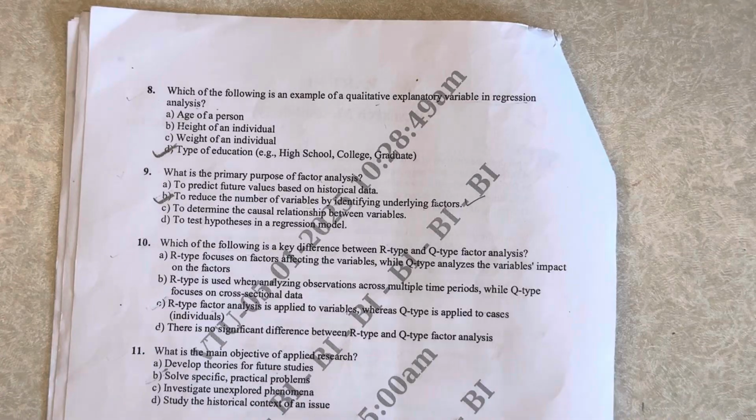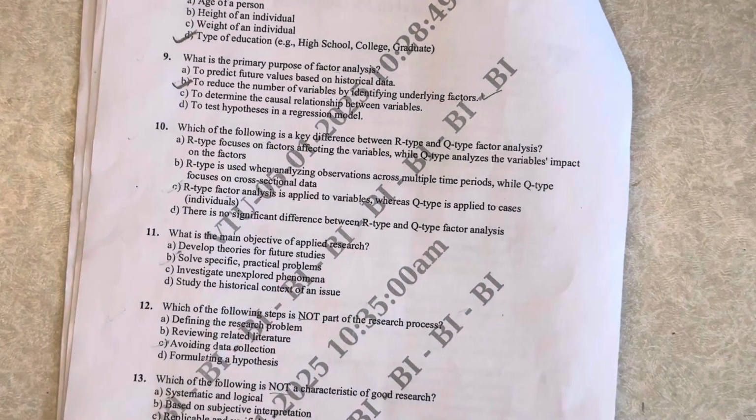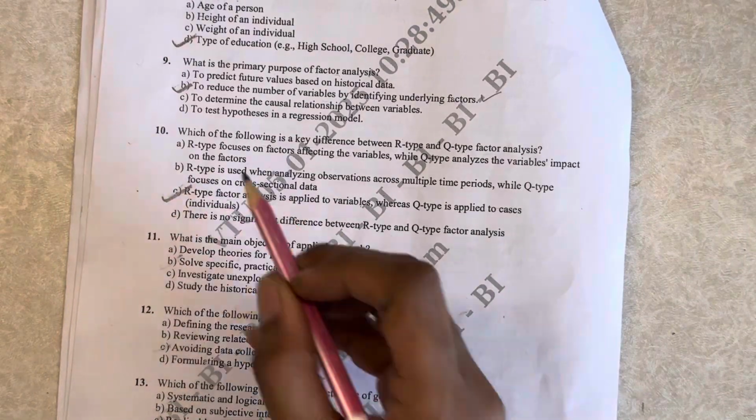Question 10. Which of the following is a key difference between R-type and Q-type factor analysis? R-type examines correlations among variables, whereas Q-type analyzes correlation among individuals. So the answer is C.